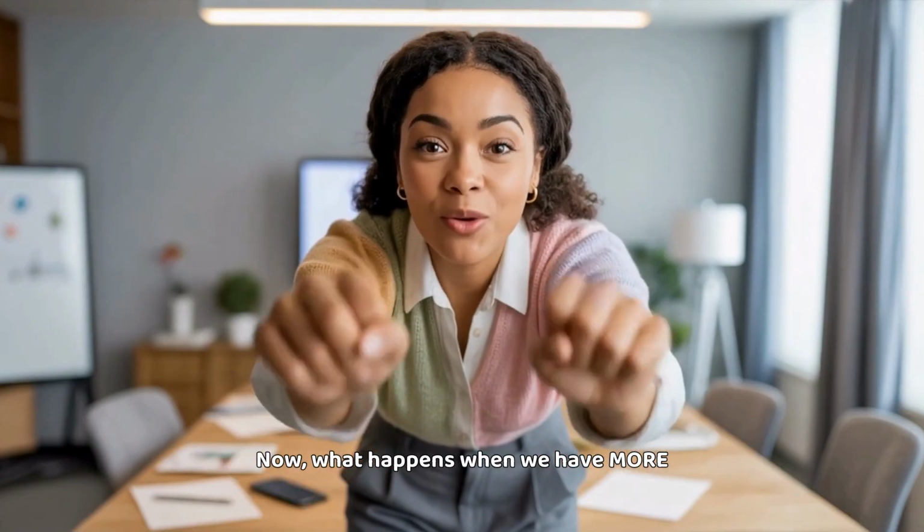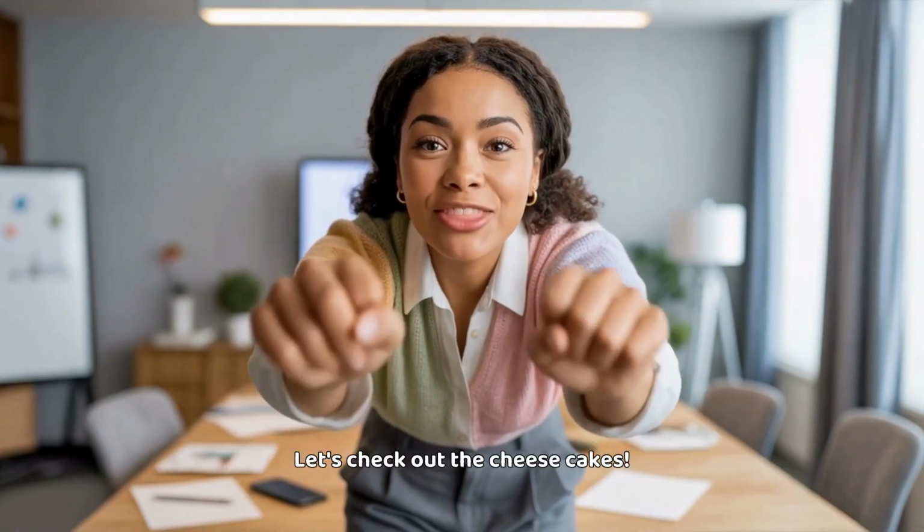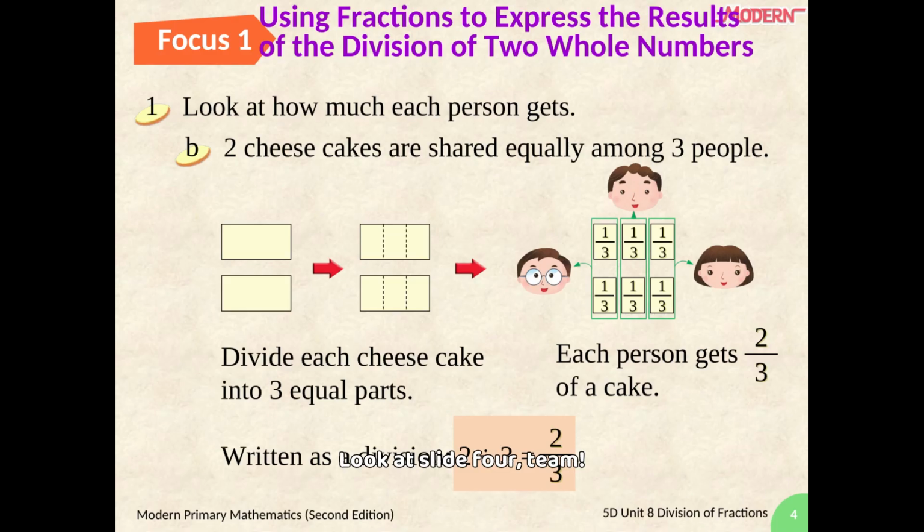Now, what happens when we have more cakes? Let's check out the cheesecakes. Look at slide 4, team. We've leveled up. 2 delicious cheesecakes shared among 3 people. We divide each cake into 3 equal parts. That's 2 divided by 3. Now, look at the final helping for each person. It's 2/3 of a cake.